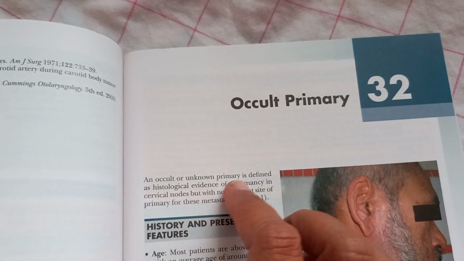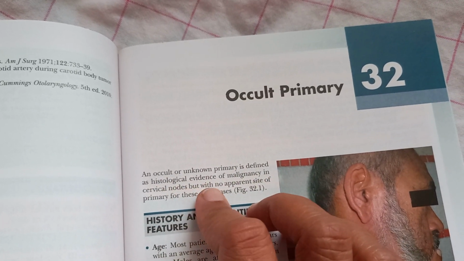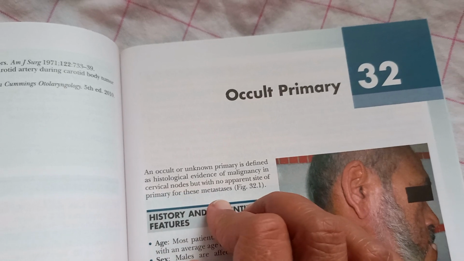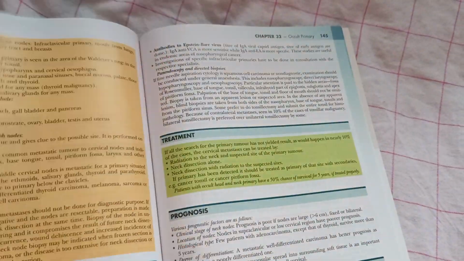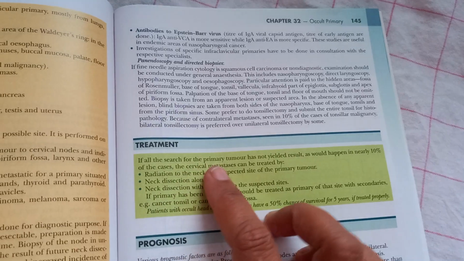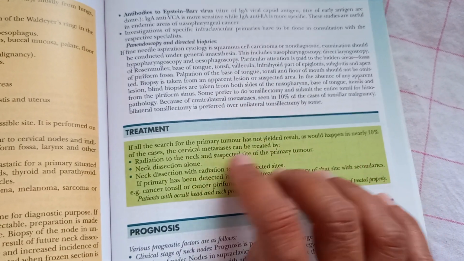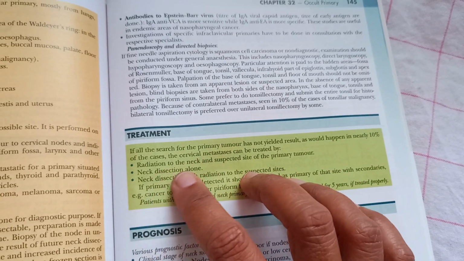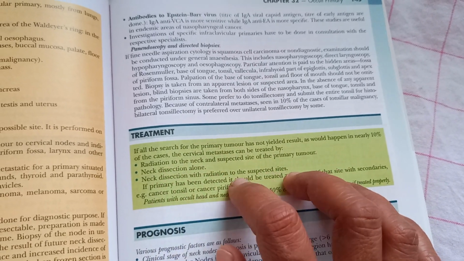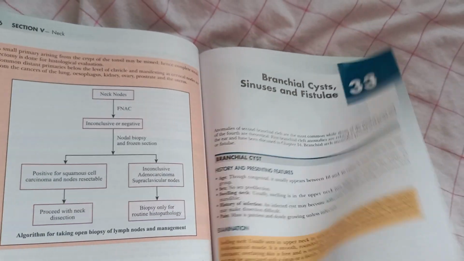An occult or an unknown primary is defined as histological evidence of malignancy in cervical nodes, but with no apparent site of primary for these metastases. So they don't know from where it came, but it has come to the neck. Isn't it? Cervical nodes. How will you treat? If all the search for the primary tumor has not yielded result, then what will you do? Radiation to the neck. Neck dissection with radiation. Okay, to the suspected site.